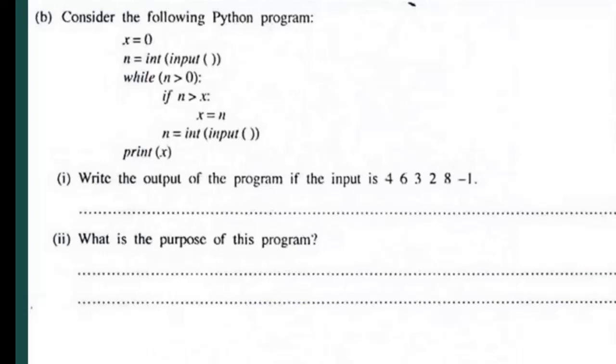While n greater than 0, it will get the input while n is positive. If you get any negative number, that while loop will terminate. Okay, last number is -1, it terminated. If n greater than x, then we interchange the x and n.